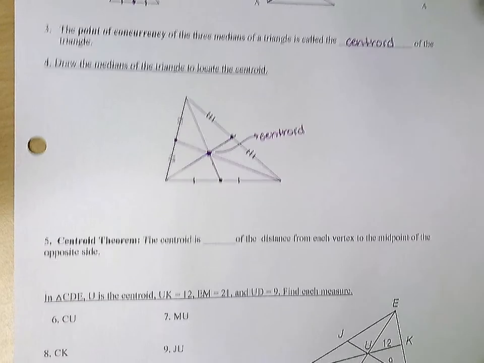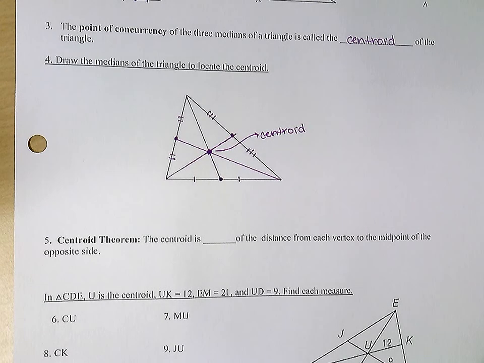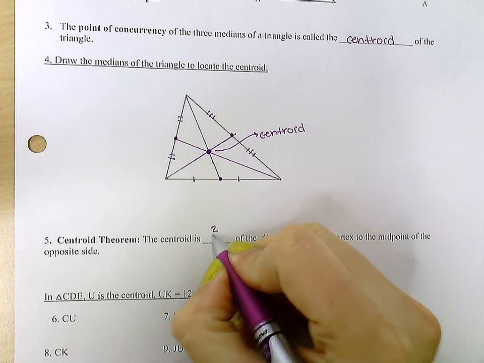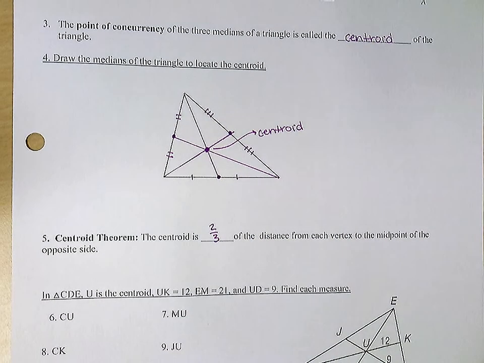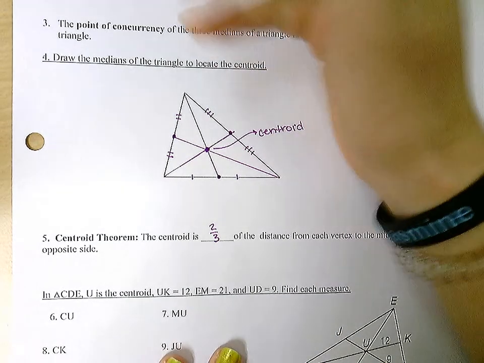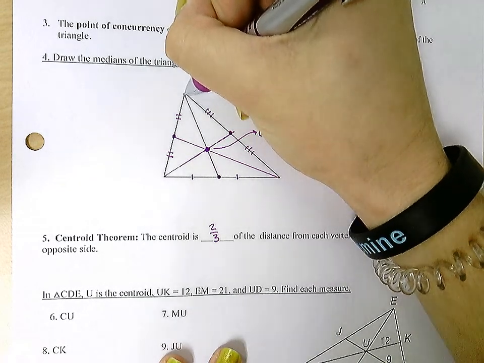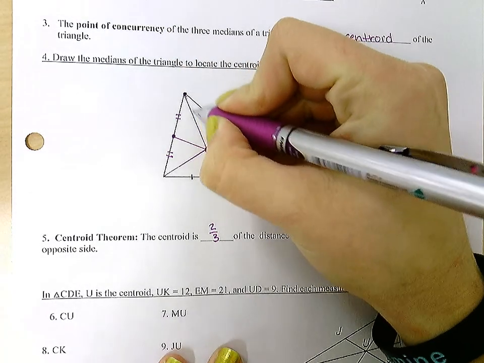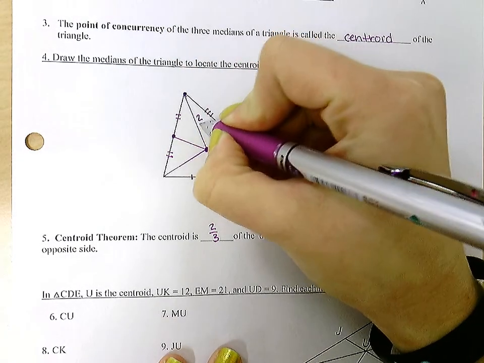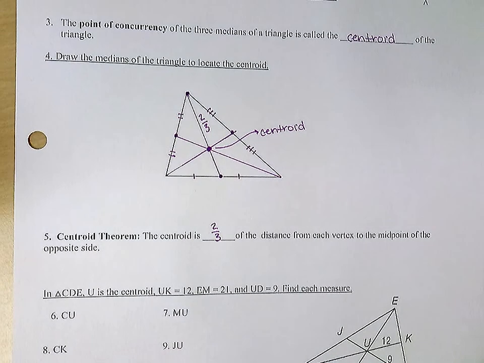So we have a centroid theorem that goes along with this. That states the centroid is 2/3 of the distance from each vertex to the midpoint of the opposite side. So the piece that is 2/3 of your segment is from your centroid to your angle. So this length right here is 2/3 the entire length of your segment.